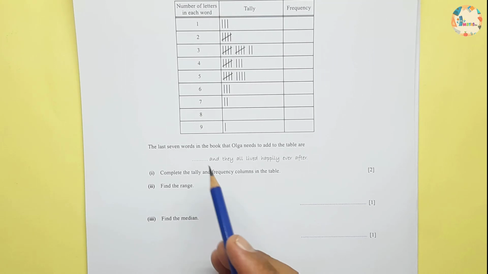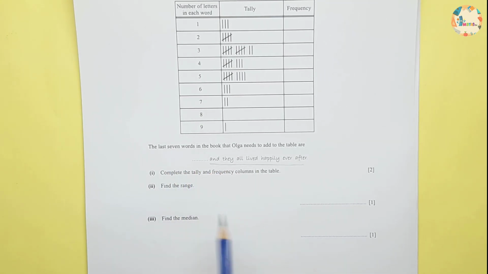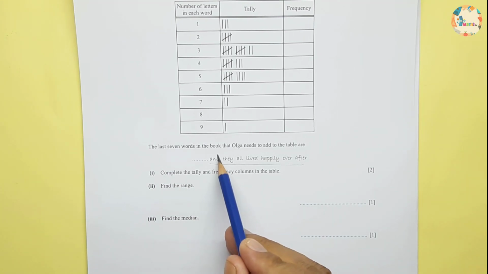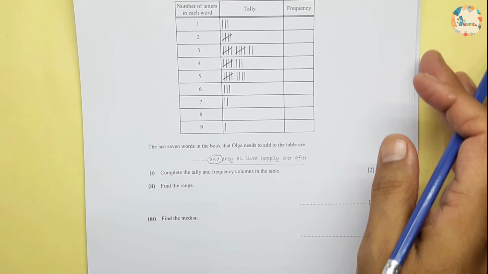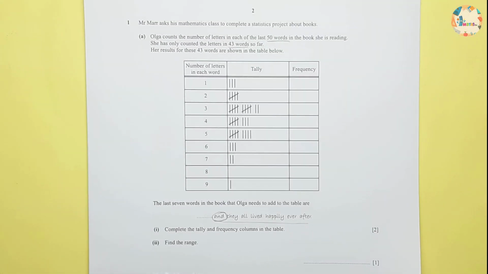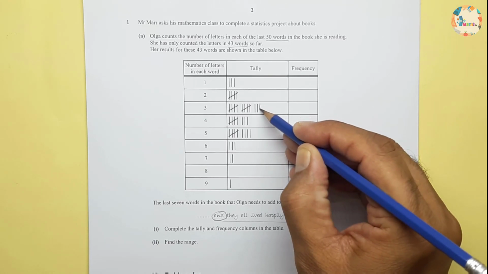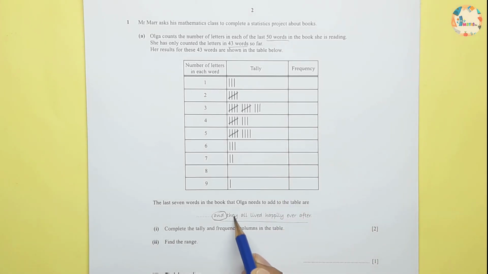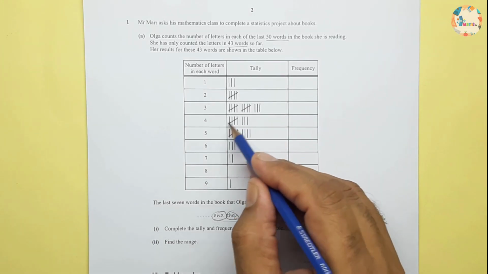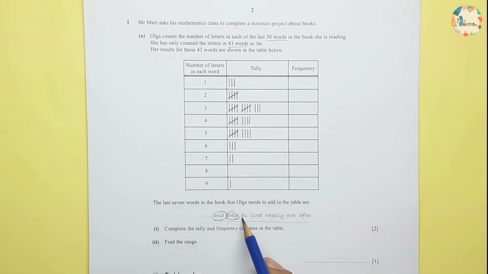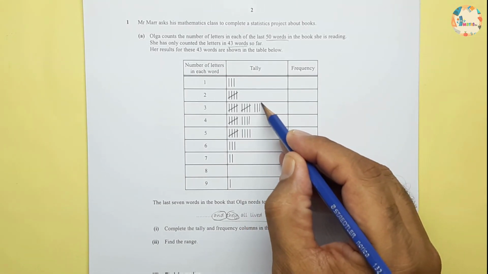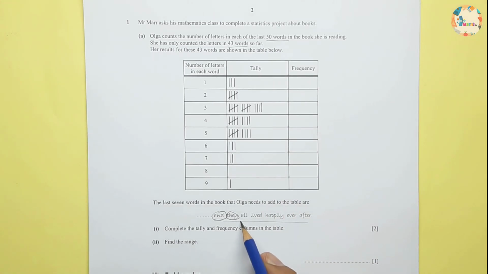We have to include this one tally for these 7 words. So this is 3 and is having 3 letters, so we will add one line here. This is 1 2 3 4, so in 4 also 1 line, then 1 2 3, again in 3 one line. This is done.